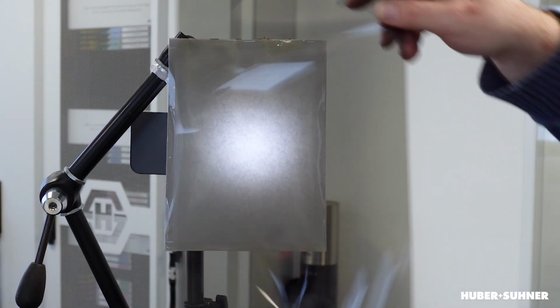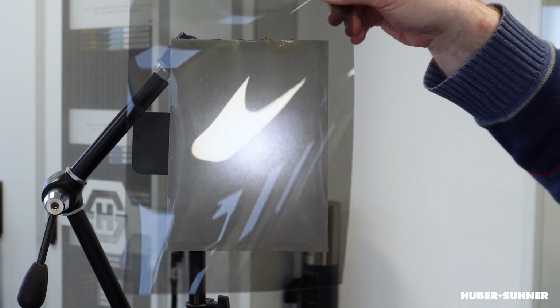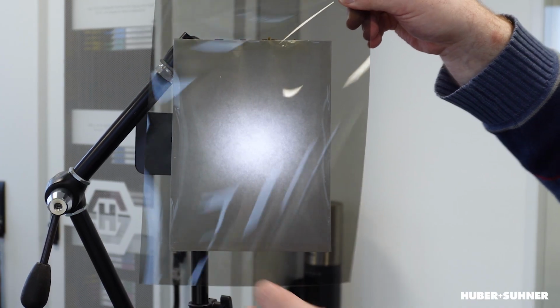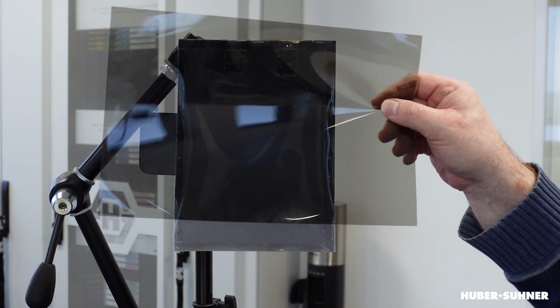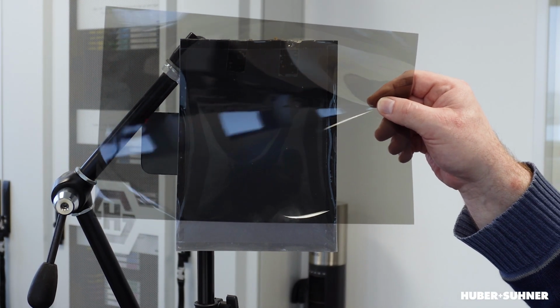We've prepared a little experiment here. Here we have a light source and the polarization filter in front of the light source. So this means we have a linear polarized light. And if I now take a second filter and put it in front of the light source, you hardly see any change. But if I now turn it by 90 degrees, you can see that the light is blocked away.